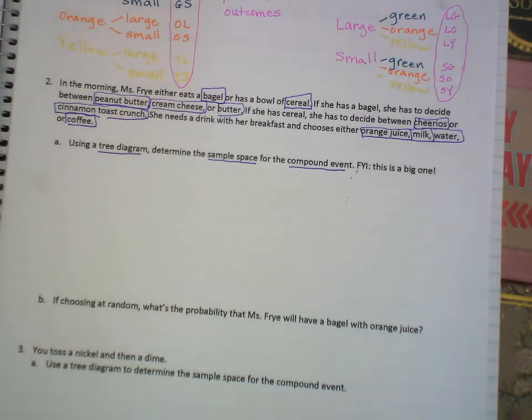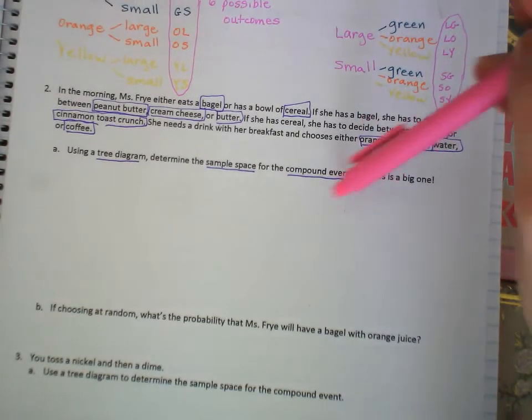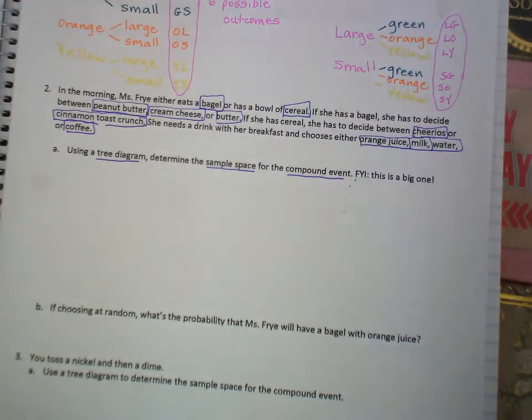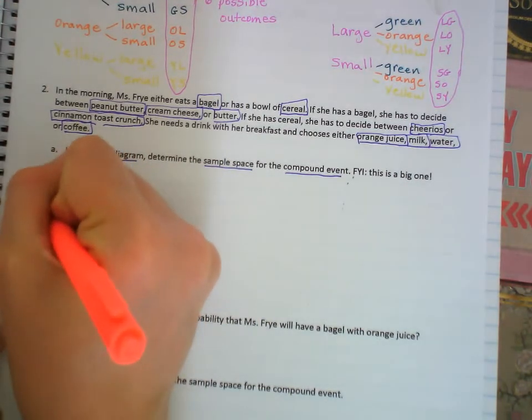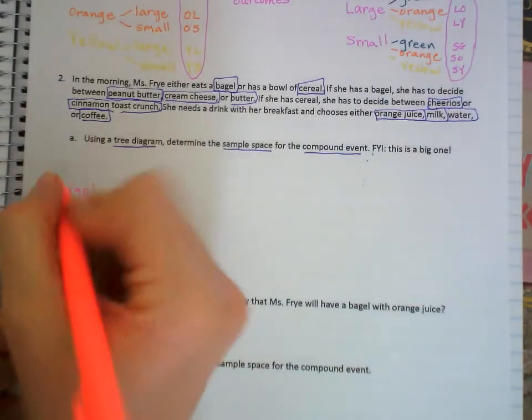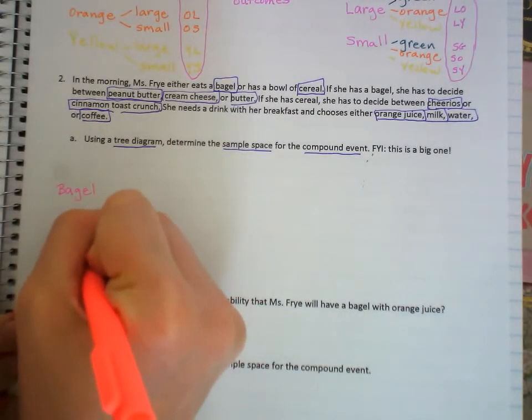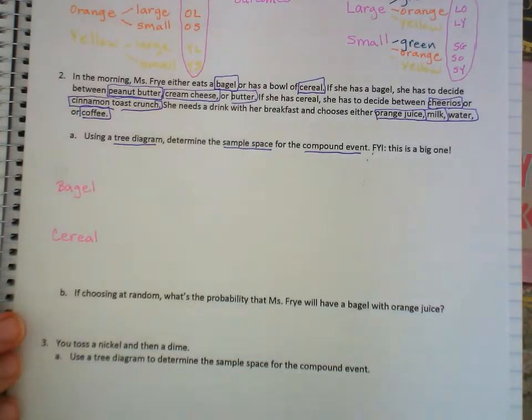FYI, this is a big one. We're only doing one big one, the next one's small. I just wanted to show you how massive it can get. So, sample space, we got to see all the possible outcomes for this compound event. So first off, we got to decide. I'm going to write small. Does Miss Fry want a bagel, or does she want cereal? Okay, so that's event 1. Which entree am I going to choose?